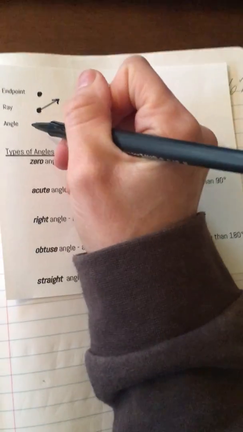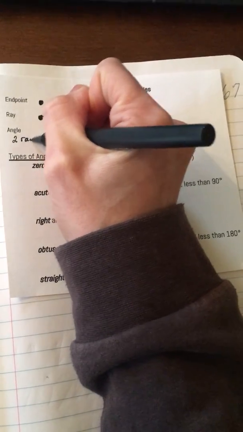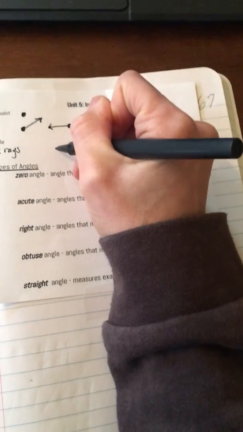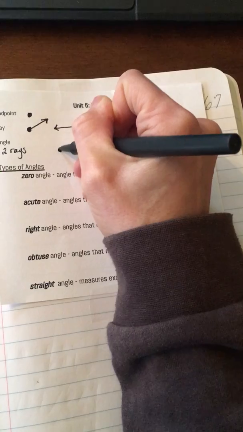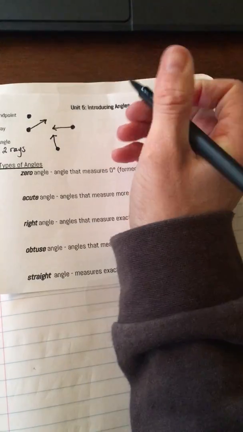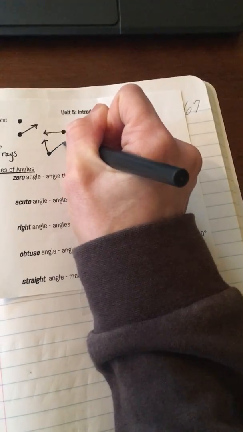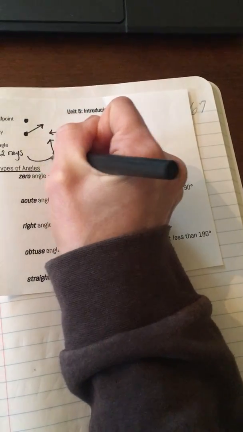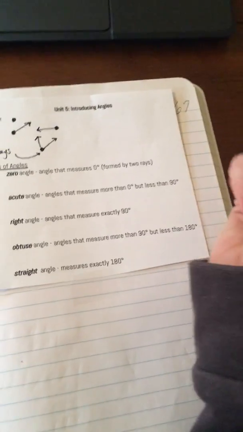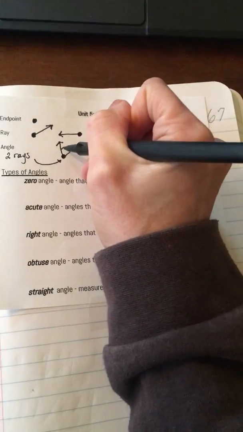Okay, so an angle is actually made up of two rays. An endpoint and a line that keeps going is a ray, and then another one, an endpoint and a line that keeps going, is a ray. So it's two rays that share the same endpoint, okay? And so depending on these angles, the angle is this inside piece.